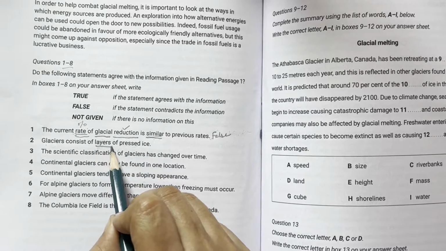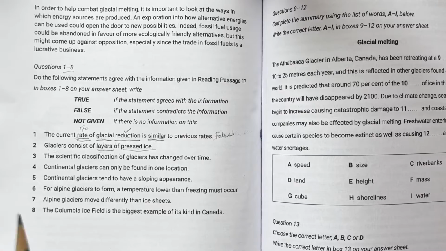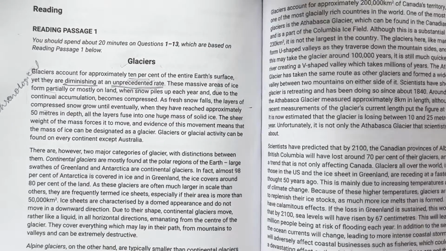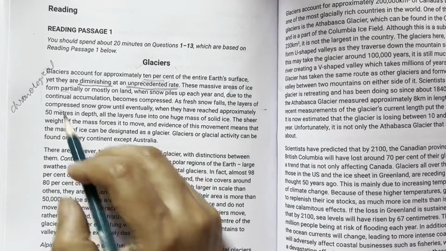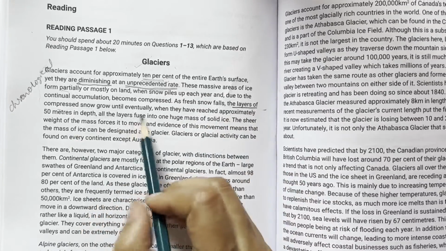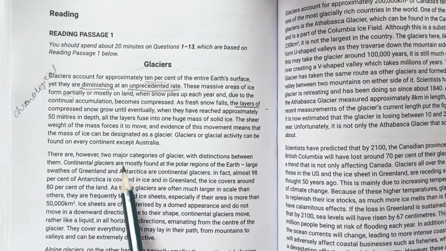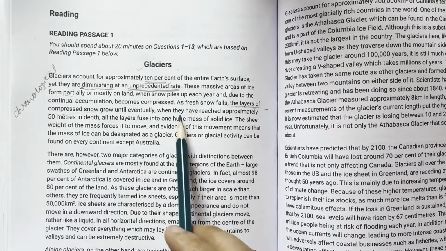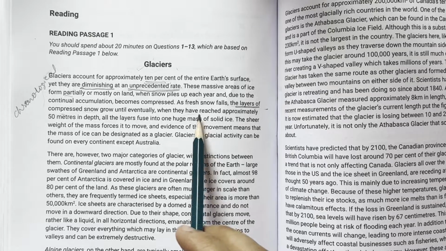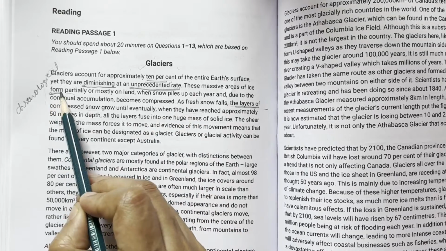Here, layer is your keyword and pressed ice you might find, so pressed or something else. Glaciers consist of layers of ice. See here. Now I'm going to read it further. As fresh snow falls. Okay, so formation is discussed over here.